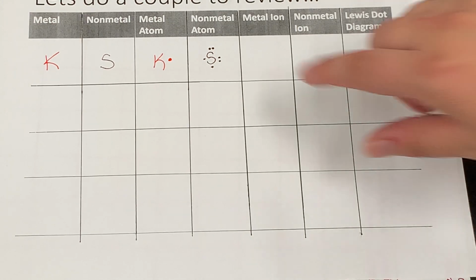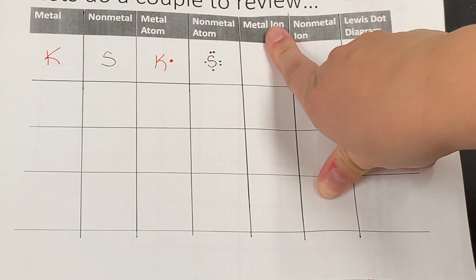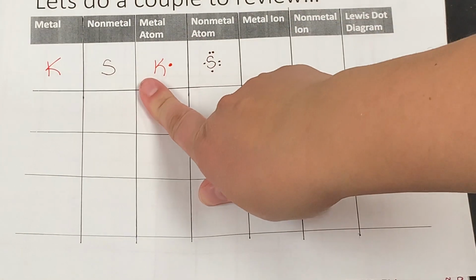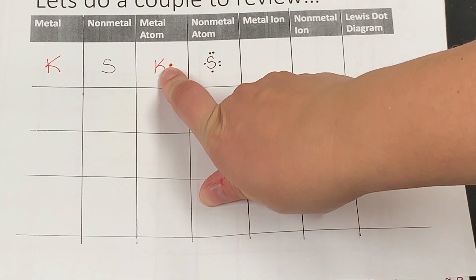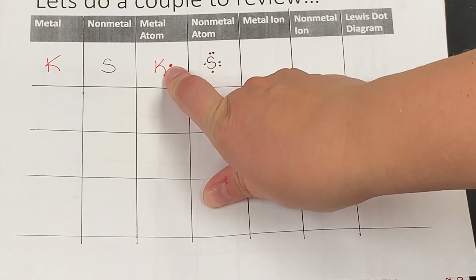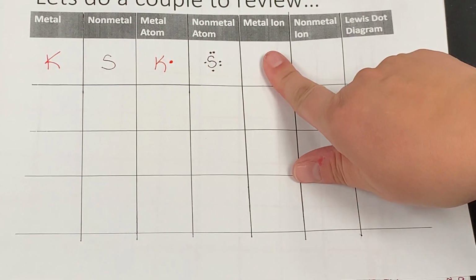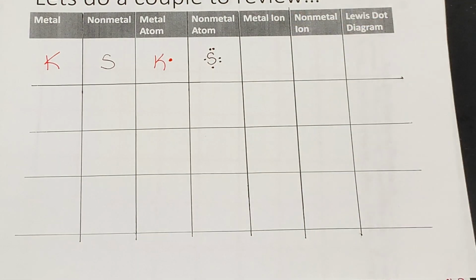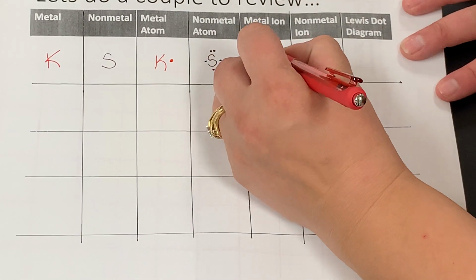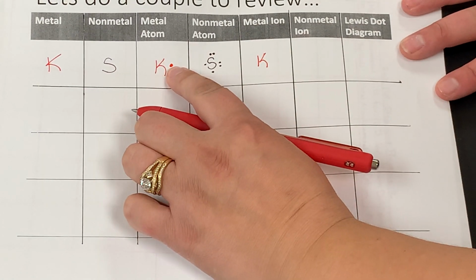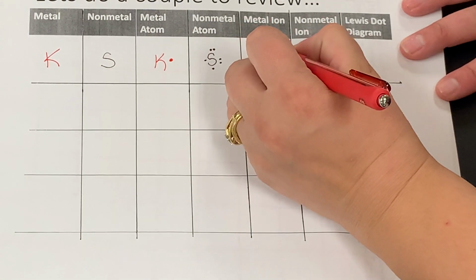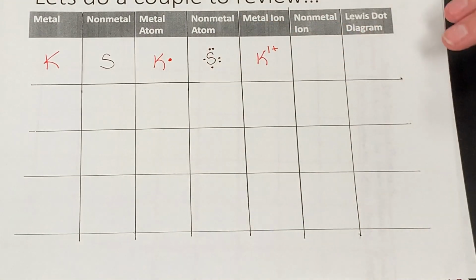Okay, now I've asked for the metal ion. This is where my metal atom is going to give away all of its valence electrons, in this case only 1, and become positively charged based on how many electrons it gave up. So I'm going to draw the symbol. Potassium had 1 valence electron, it gave it up and became a 1 plus ion.